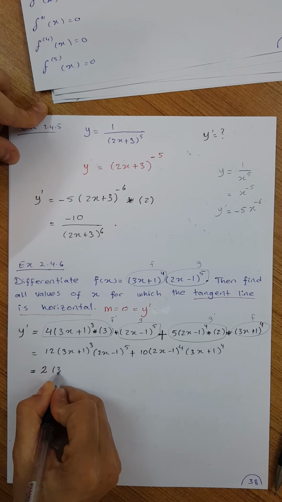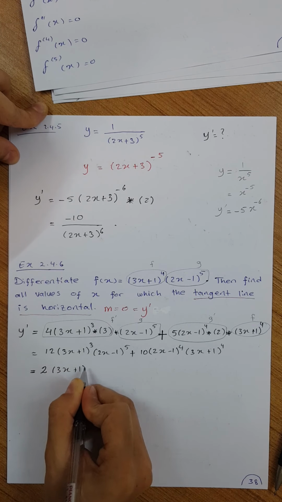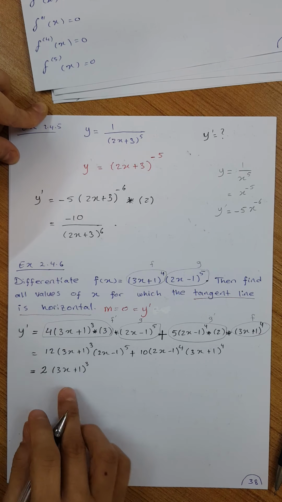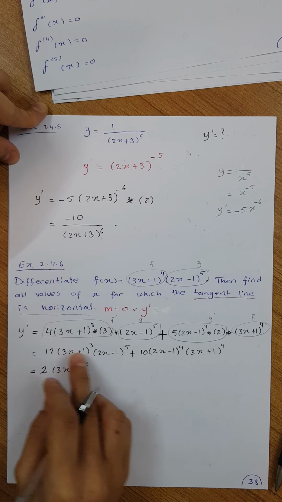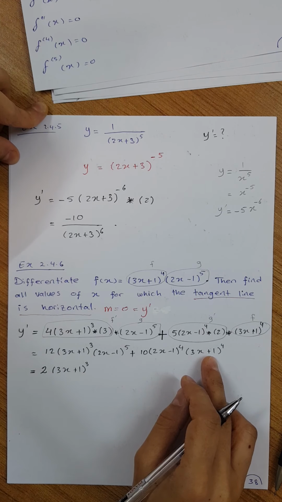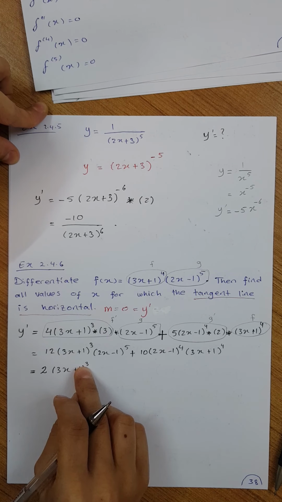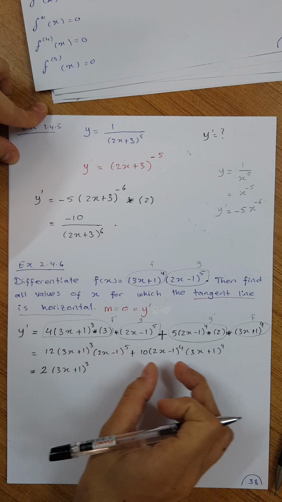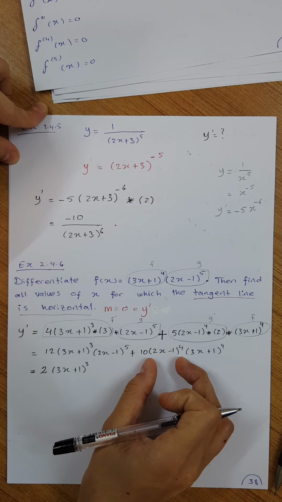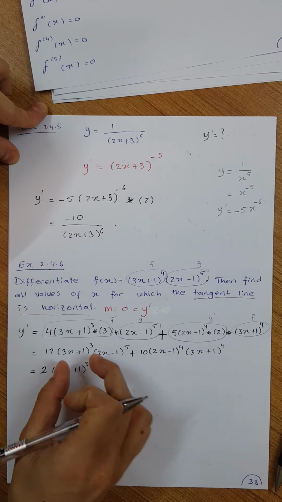So I have 3x plus 1 to the power of 3 common between this part and that part. It's like you have 3 apples here and 4 apples here. How many is common between them? 3 of them are common, so I'm taking it out. Now I have 5 oranges here and 4 oranges there. How many of the oranges are common between this part and that part?